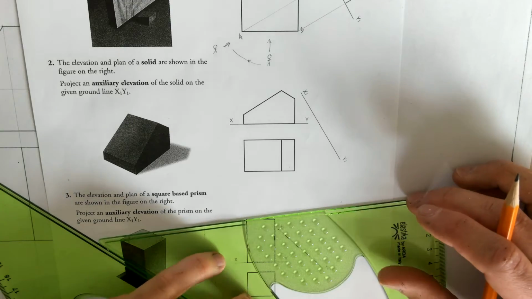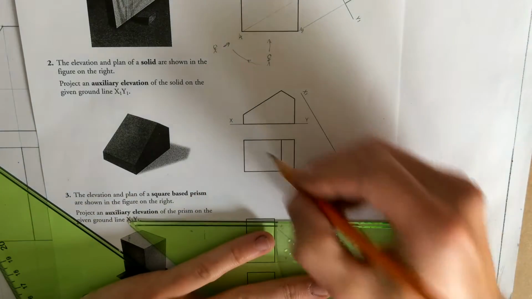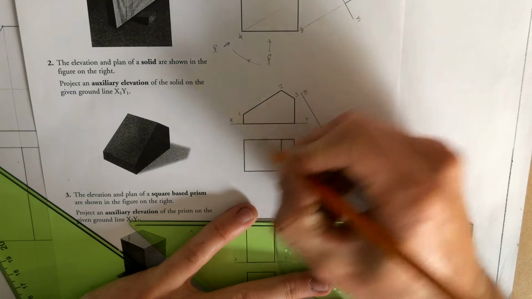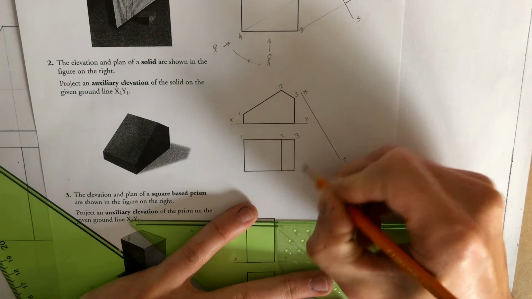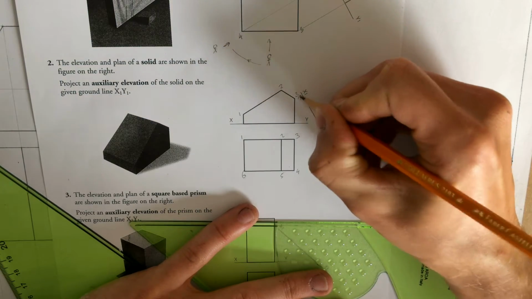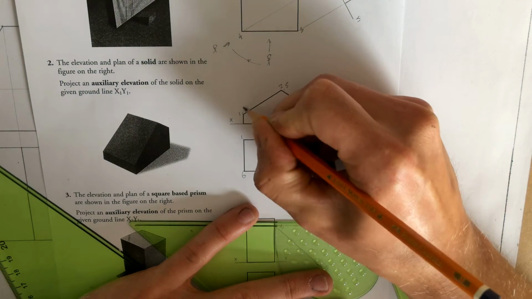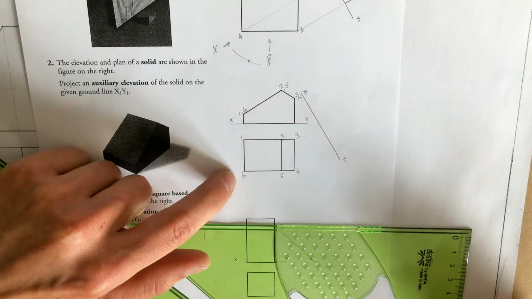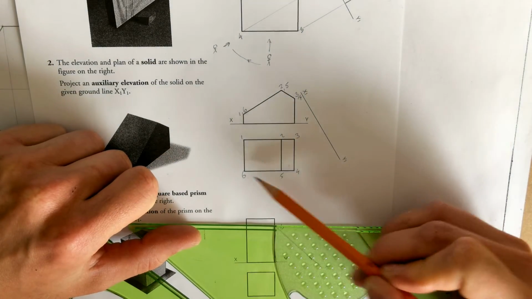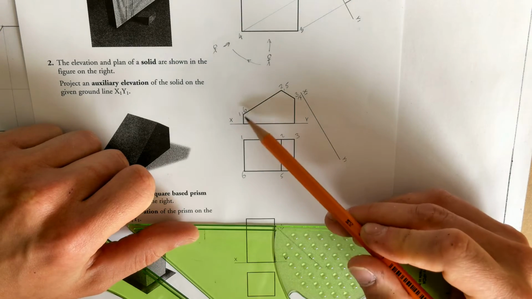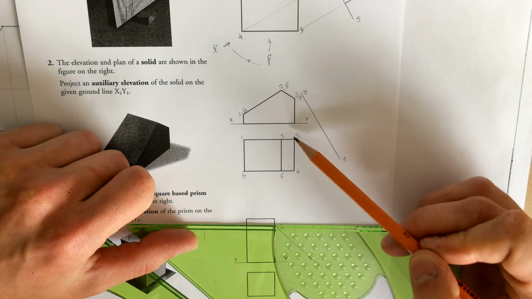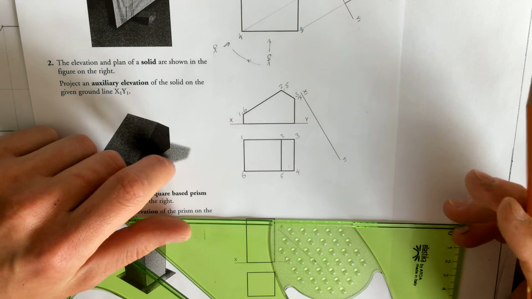Alright, so just like the last time, we can set up our numbers first of all. So 1, 2, 3, 4, 5 and 6. Over here under 1. Okay, so 1, 2, 3, 4, 5 and 6. And just label the same points in our elevation. So 1 and 6, 2 and 5, 3 and 4.